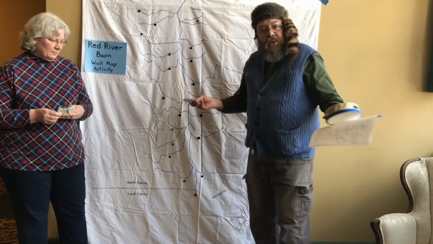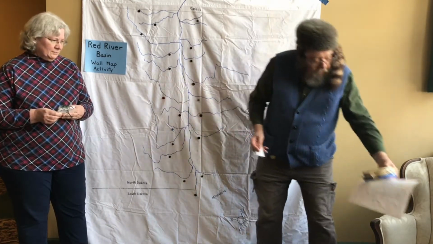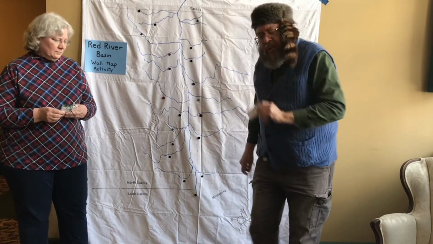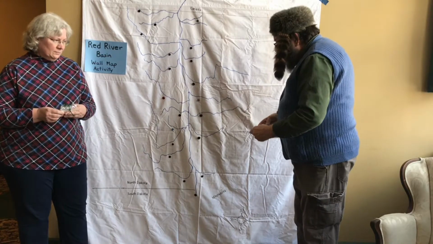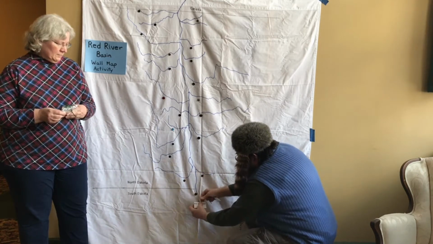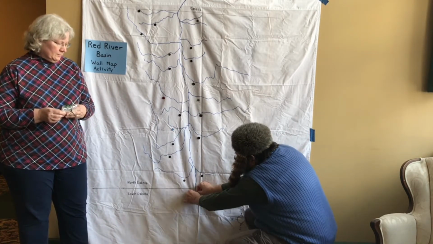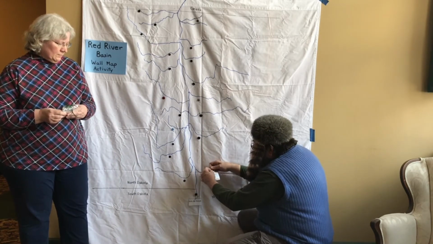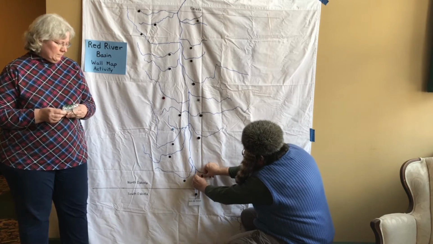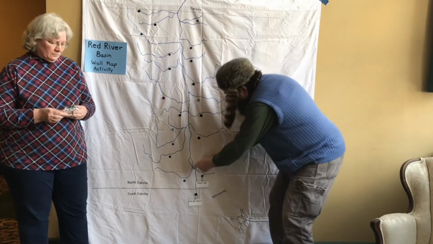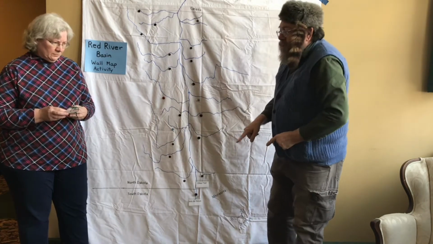Oh, where does the Red River begin? It is at the, do you know the word confluence? Can you say confluence? Confluence means where rivers join. And the Bois de Sioux starts here in South Dakota. It goes north, and at Wahpeton, North Dakota, the two come together like that. That's the confluence.